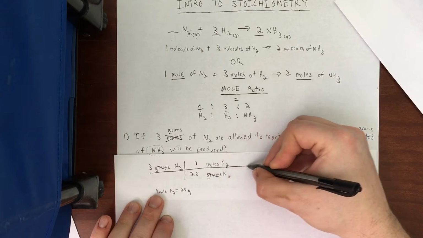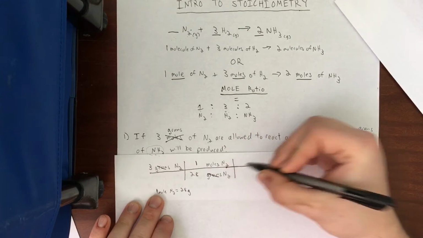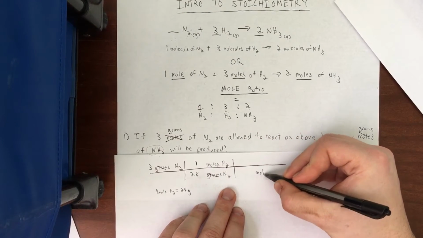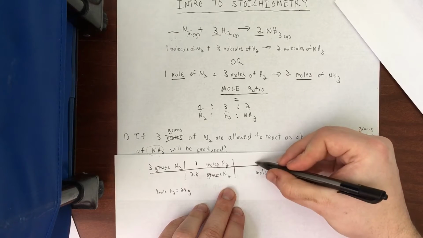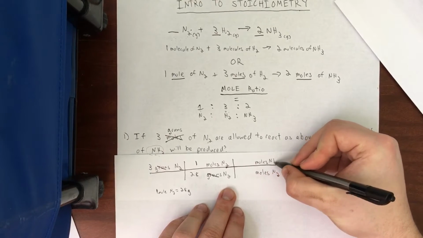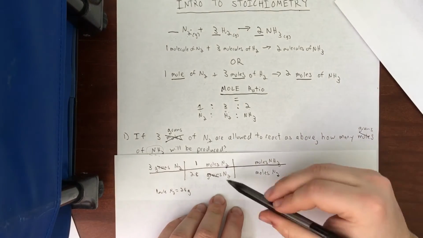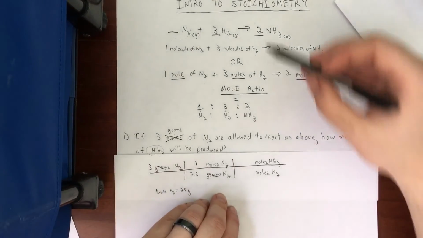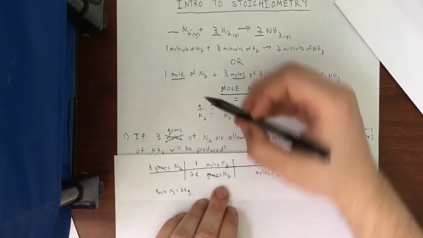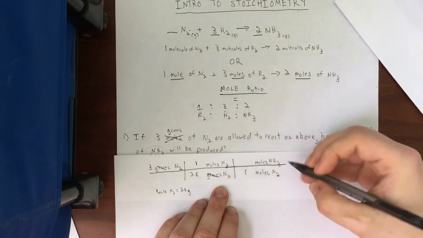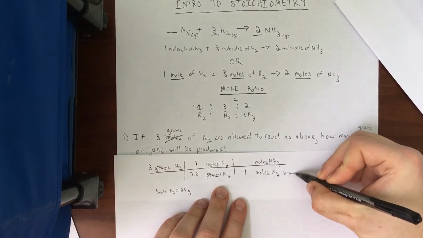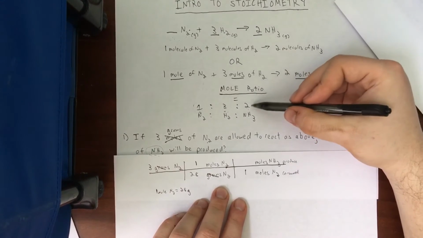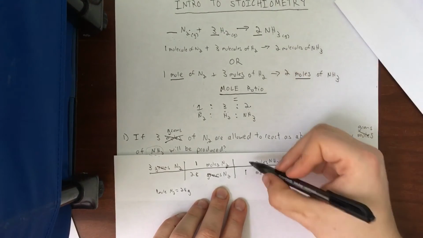Now that we're in moles of N2, we can say, okay, how many moles of NH3 will be produced from that many moles of N2? So we're back to doing stoichiometry. We know that for every 1 mole of N2 consumed, we produce 2 moles of NH3.